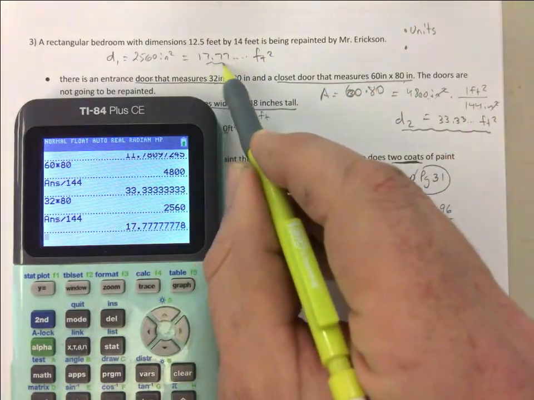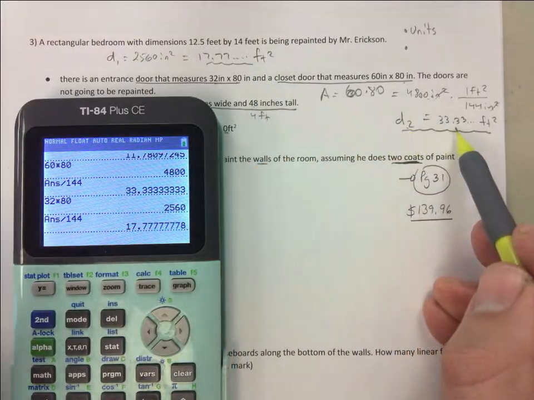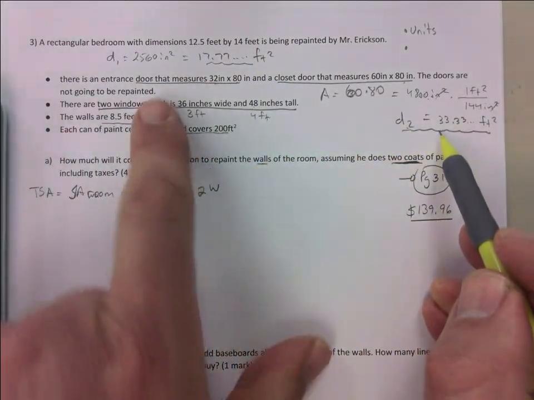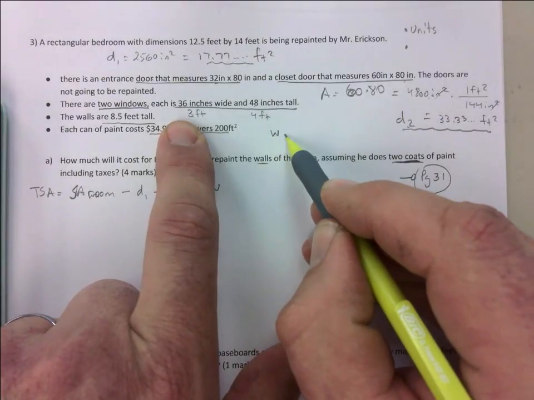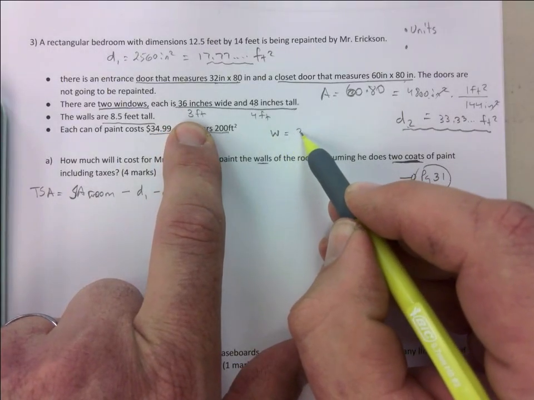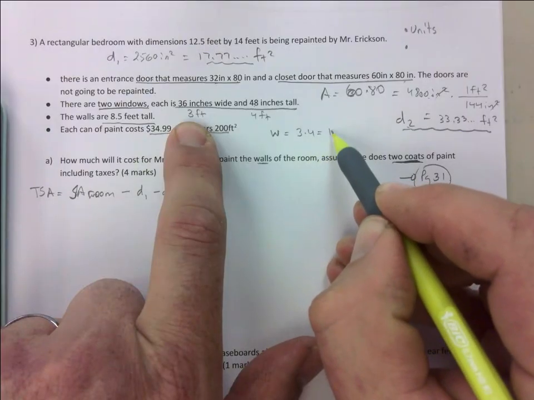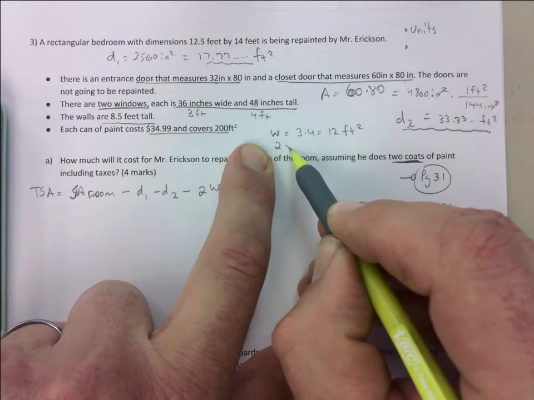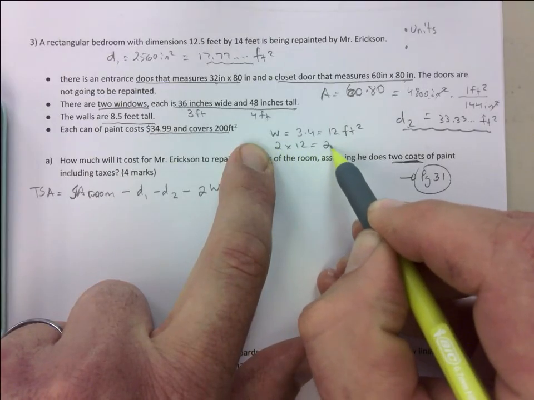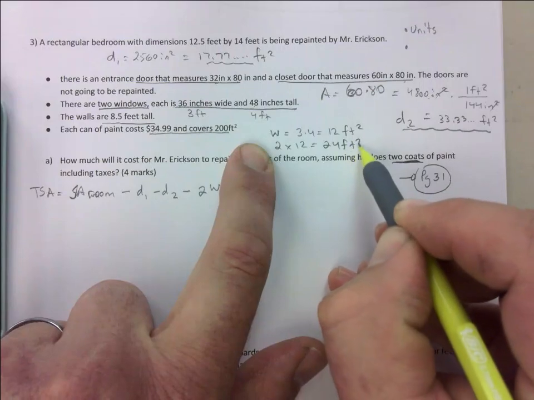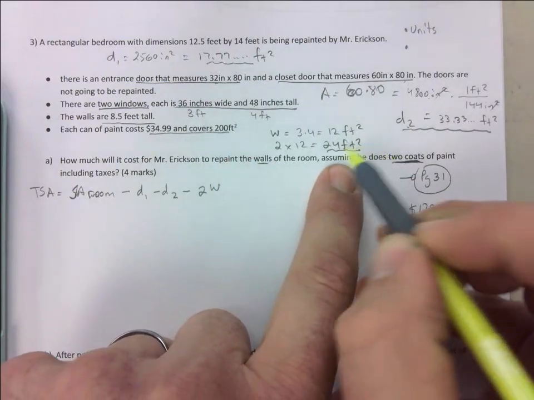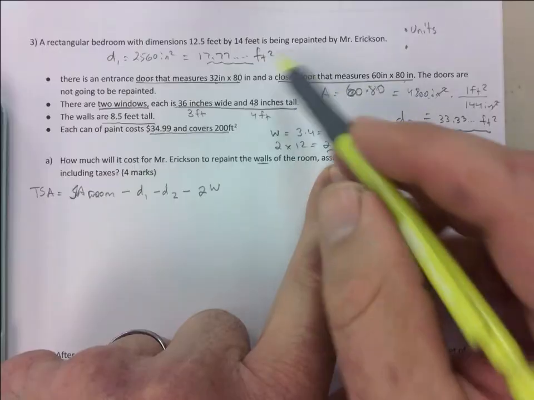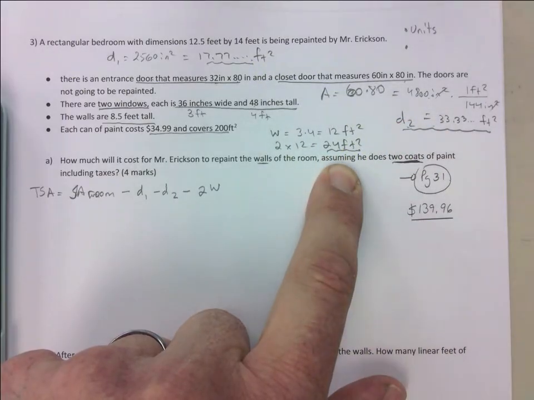So we've got door 1, we've got door 2. Let's do the windows. Windows would be 3 times 4, which is 12 square feet. How many of those do we have? We've got 2 of those, so that's 24 square feet. These are the windows. So I'm going to subtract door, door, windows.